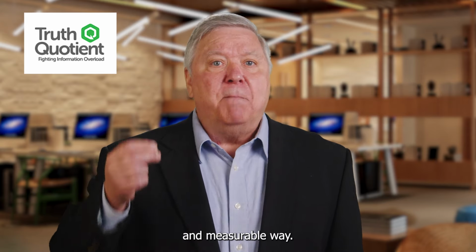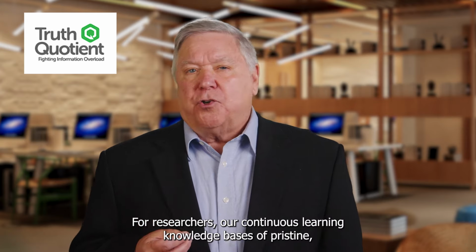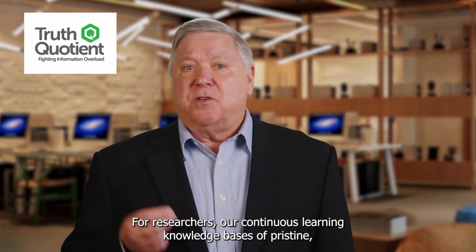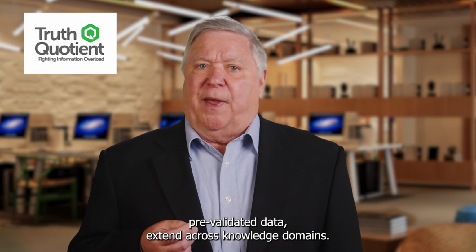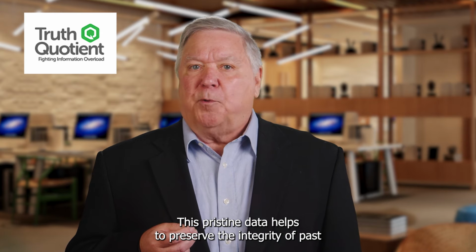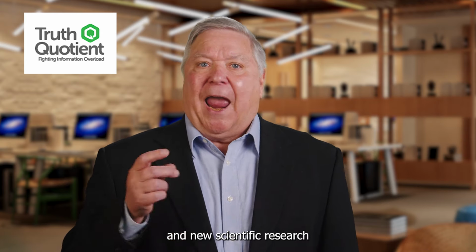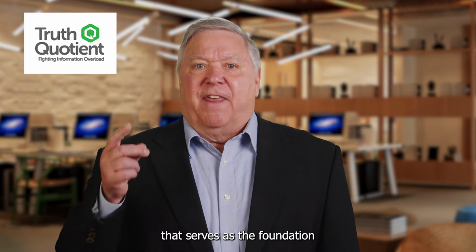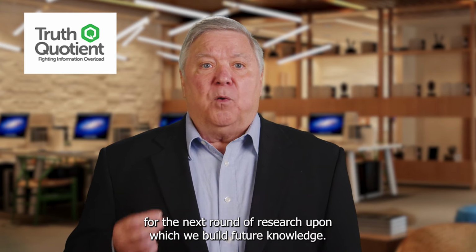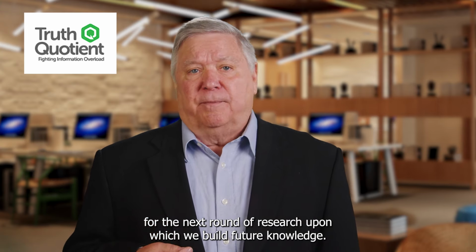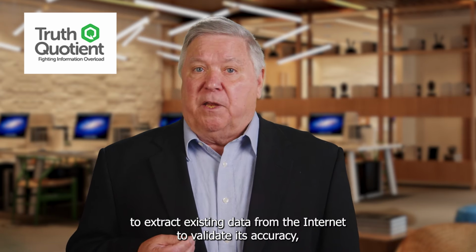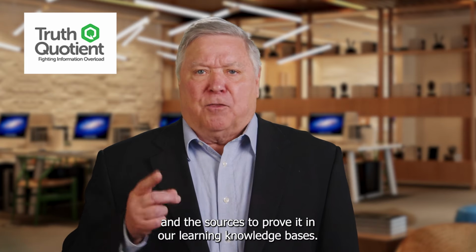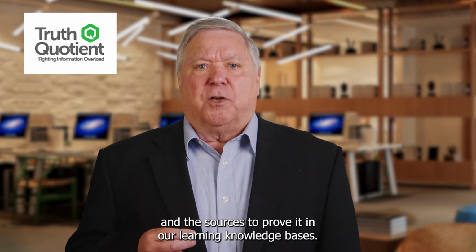Legit can be used by teachers and professors to better assess and help their students hone these skills in a disciplined and measurable way. For researchers, our continuous learning knowledge bases of pristine, pre-validated data extend across knowledge domains. This pristine data helps to preserve the integrity of past and new scientific research that serves as the foundation for the next round of research upon which we build future knowledge. We continue 24/7 to extract existing data from the internet to validate its accuracy and the sources to prove it in our learning knowledge bases.